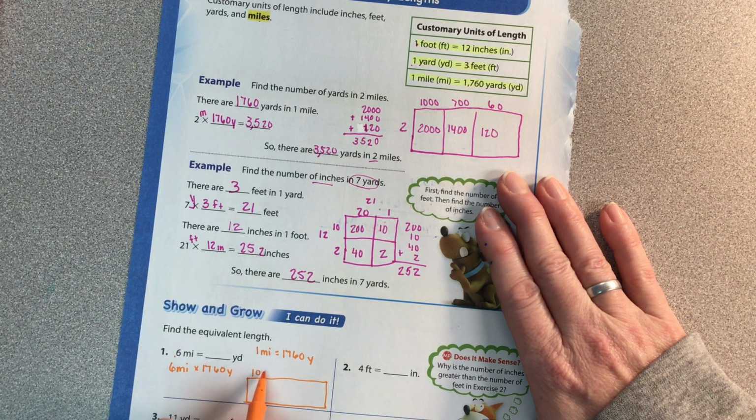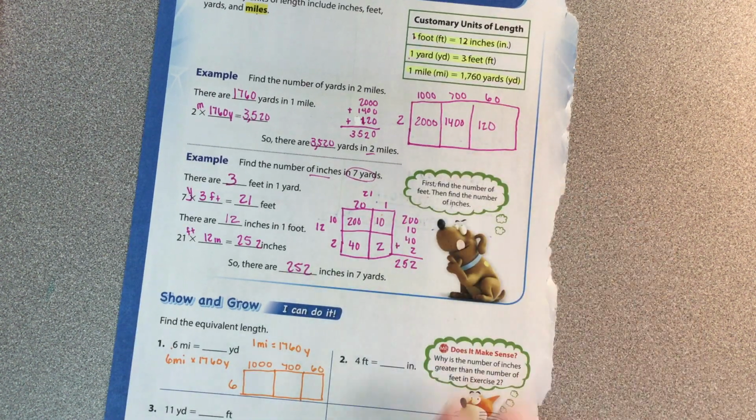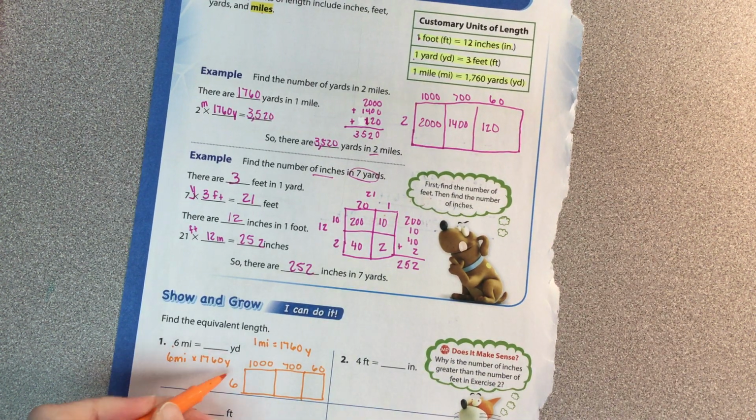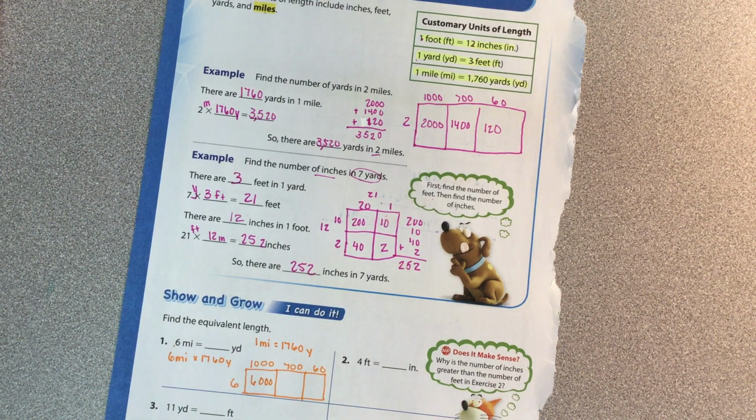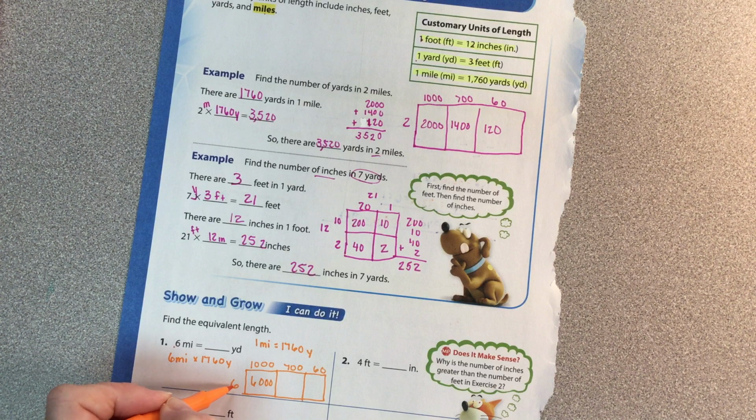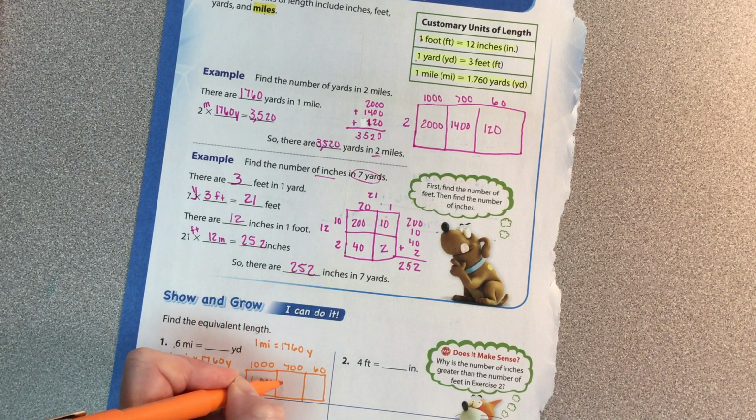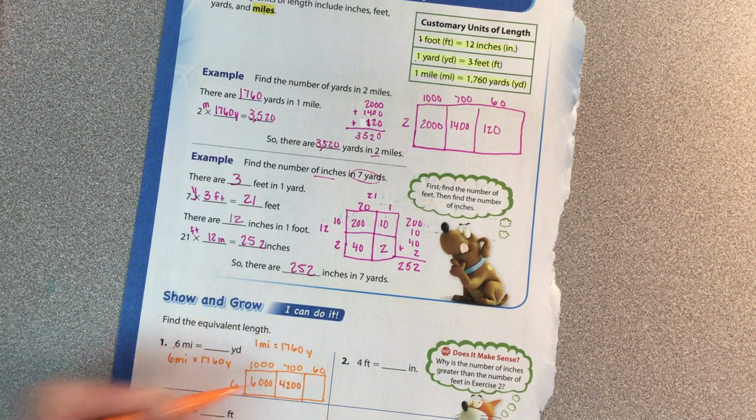I'm going to have 1,760 times 6 miles. So I have 6,000. And then I'm going to have 6 times 700 is going to be 4,200.